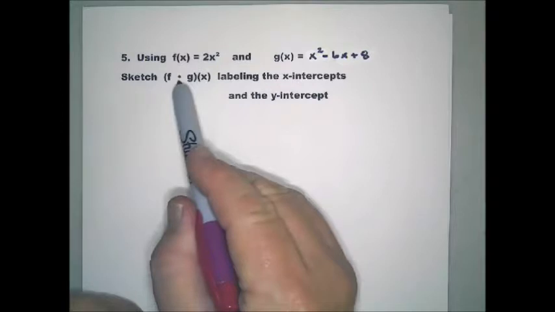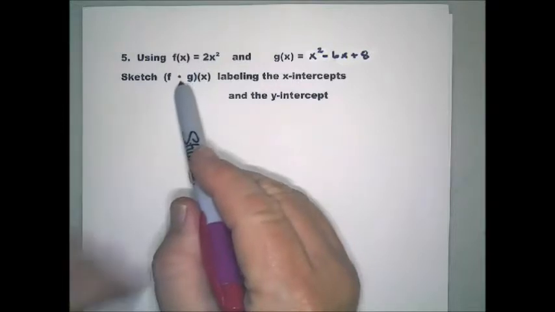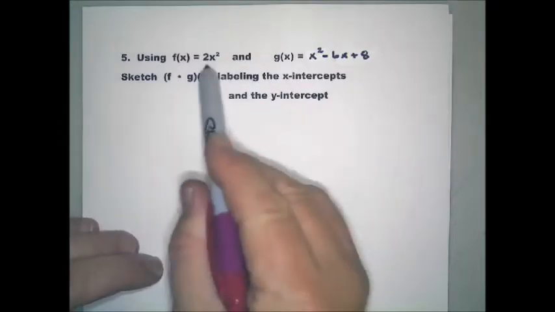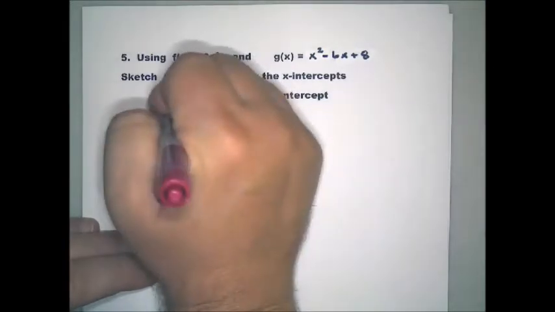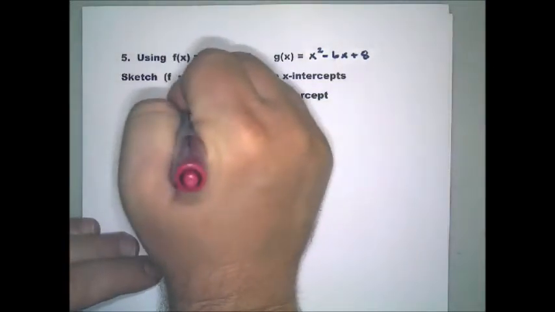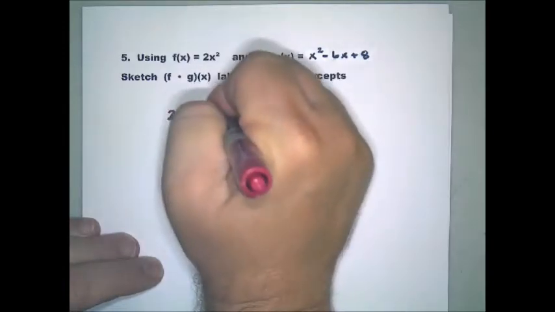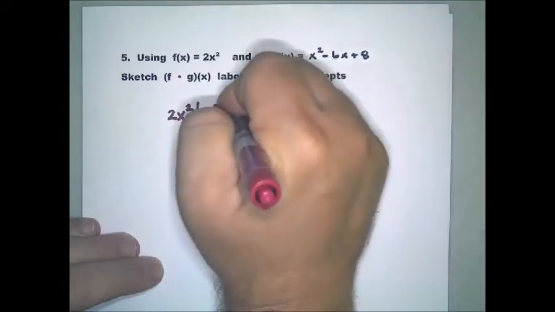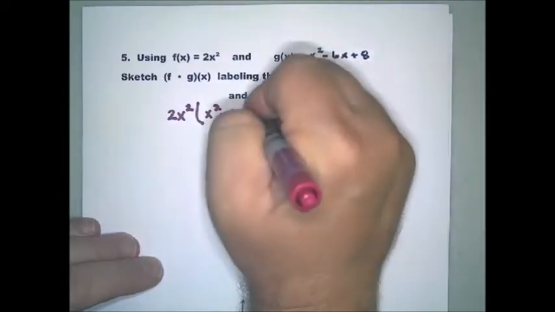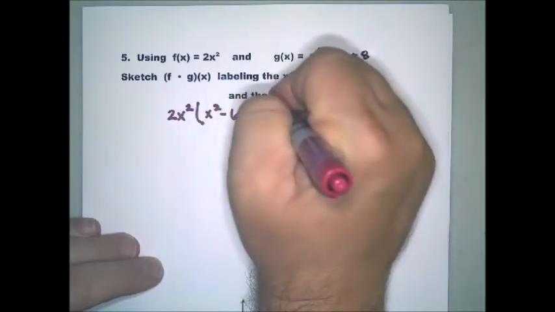This is just a little multiplication dot, so that's all the problem wants us to do. Take f of x, which is 2x squared, and multiply it with x squared minus 6x plus 8.